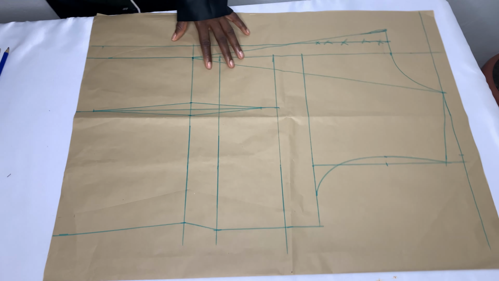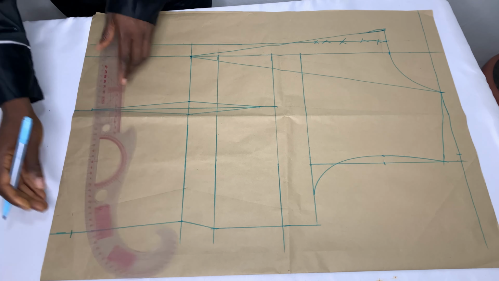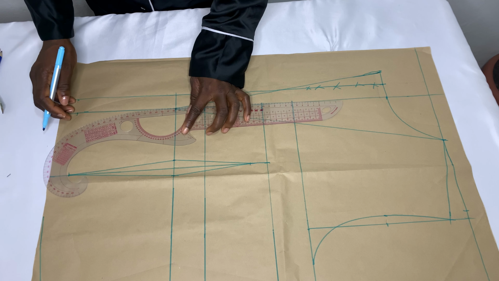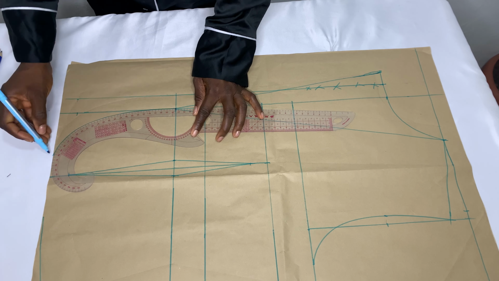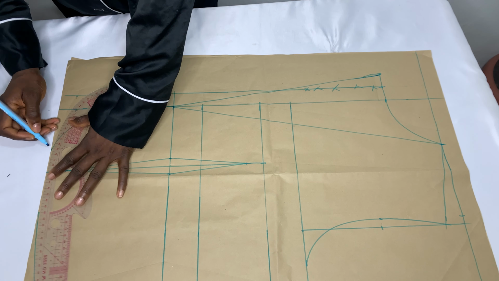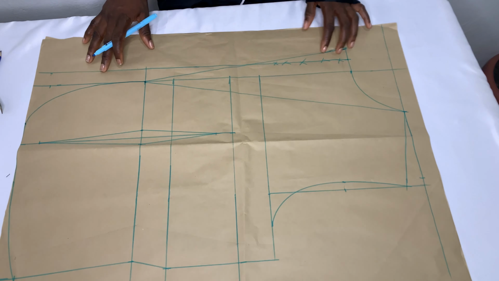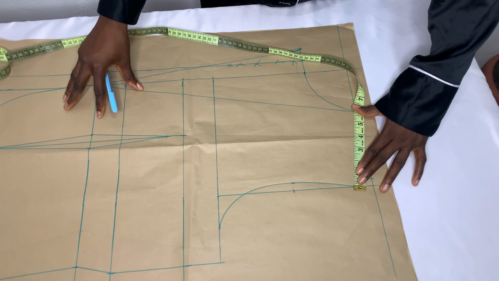So I'm going to come to this point at my hemline and I'm going to go up by 1 inch and I'm going to draw a curve. Then I'm also going to go to my waistline and I'm going to also curve the line from my hemline to my waistline, because I also want the front of my jacket to have a bit of curve. So this actually depends on what you want. You can leave it that way, but me, I want that part to be curved.